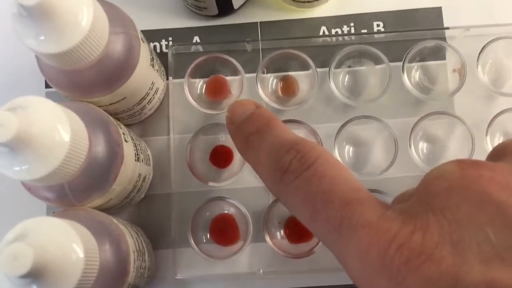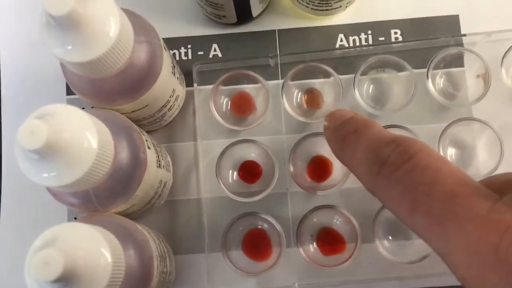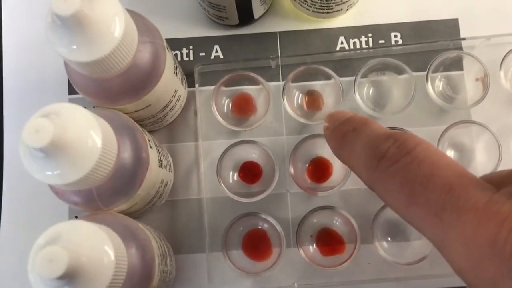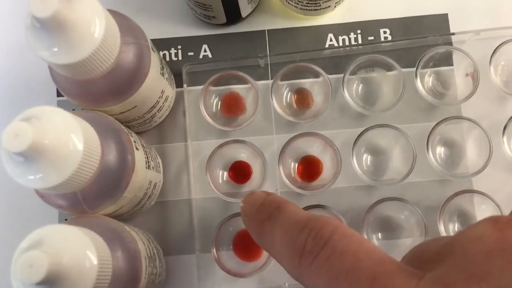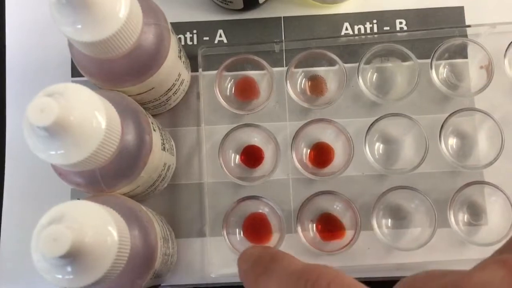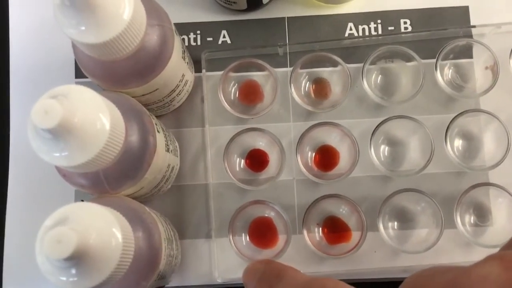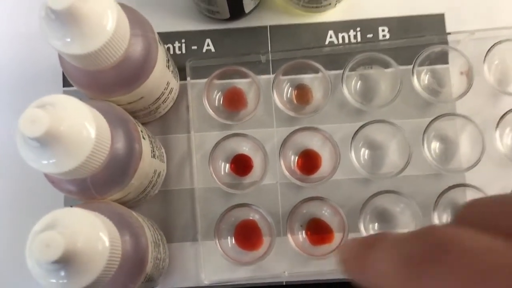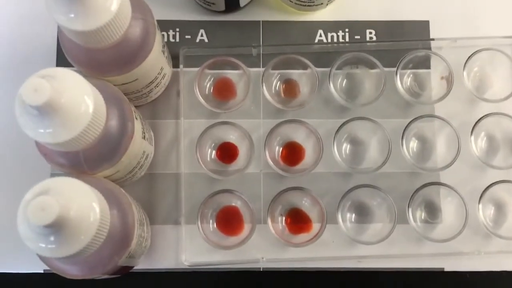So I have some clotting here and here. That's patient W. Patient X, I don't see any clotting in either. They look the same to me as they did when we began. And patient Y, I would say clotting on the left here in the anti-A column and no clotting in the anti-B column. So there is your data.